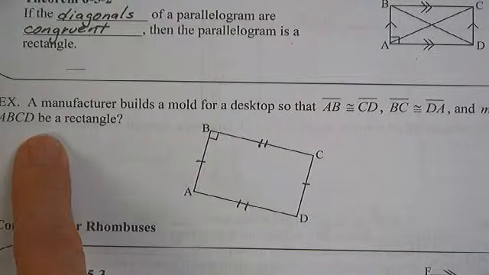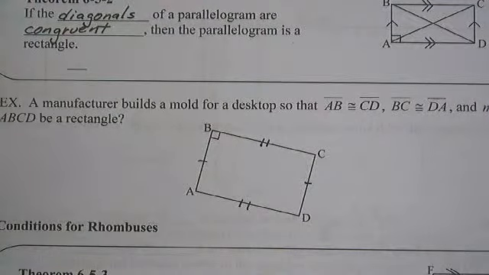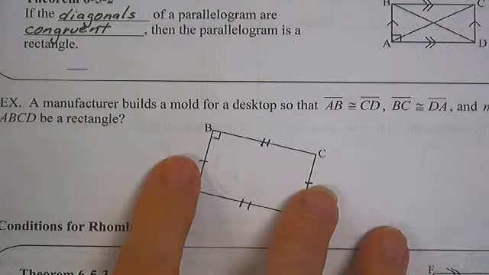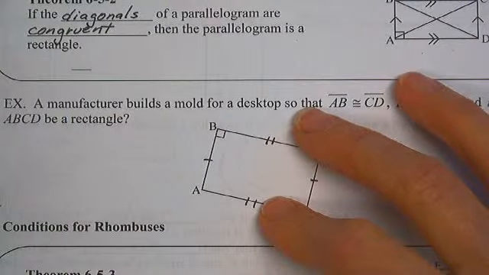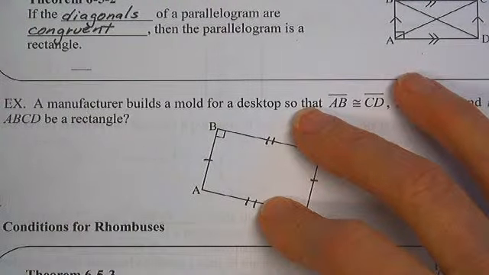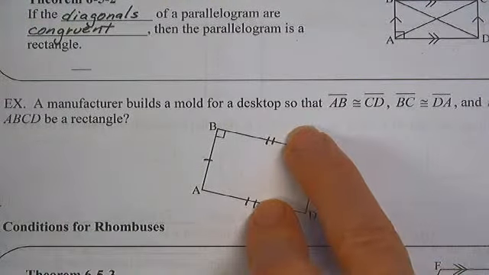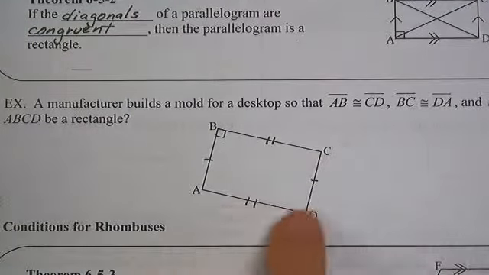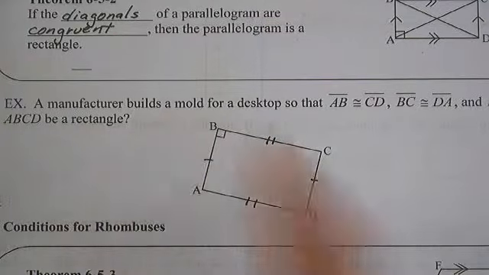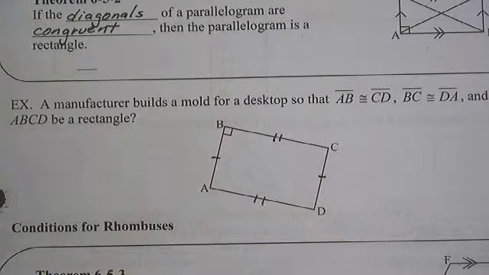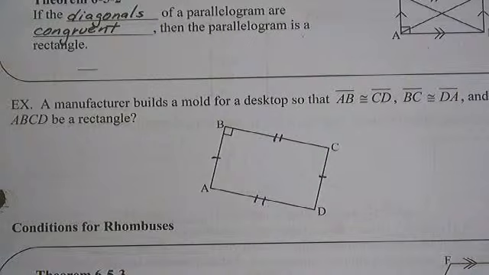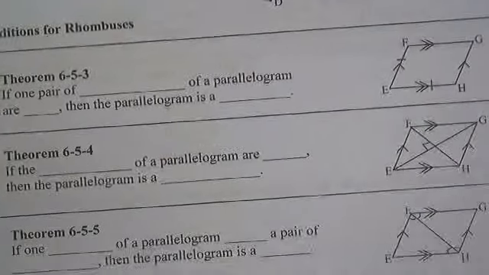Because we have a theorem that says, first of all, if opposite pairs of sides of a quadrilateral are congruent, we must have a parallelogram. This figure is a parallelogram and it has a right angle. Therefore, it must be a rectangle. Okay, on to the rest of the theorems and on to the evening.